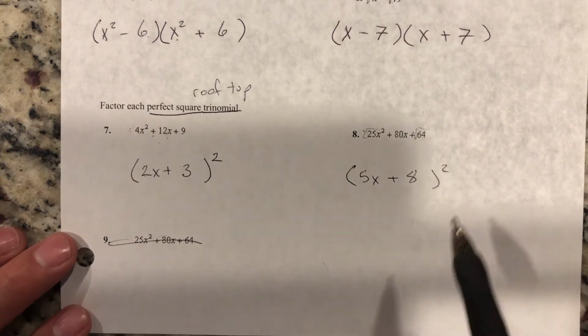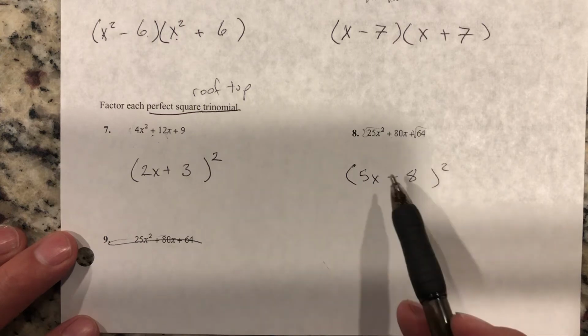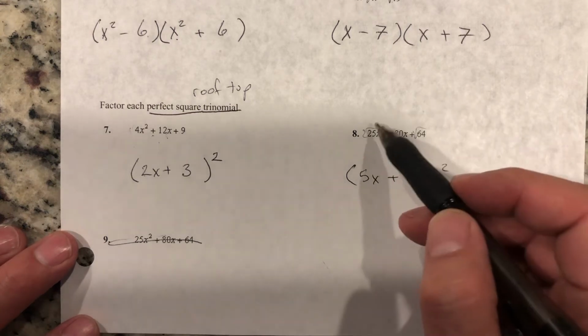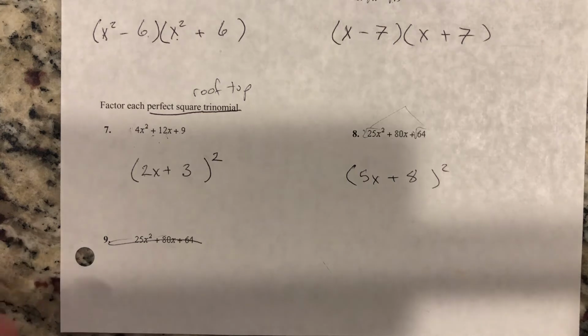So again, if you don't understand what I'm doing, use the rooftop method where you would multiply that out and then find your 2 factors. You'll get to the same answer, just it'll take a little bit longer.